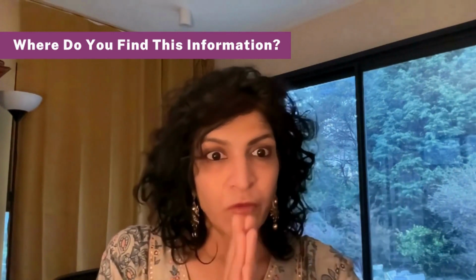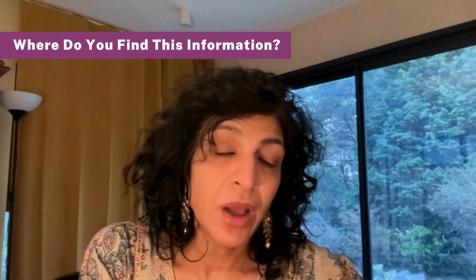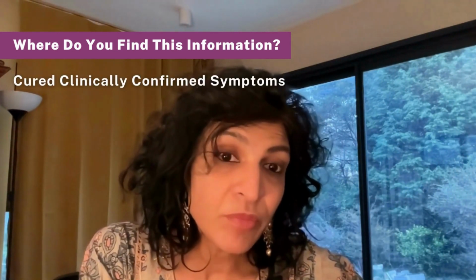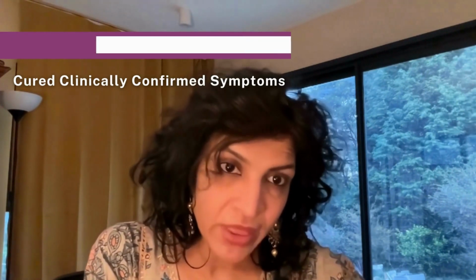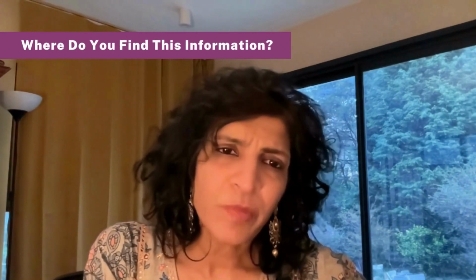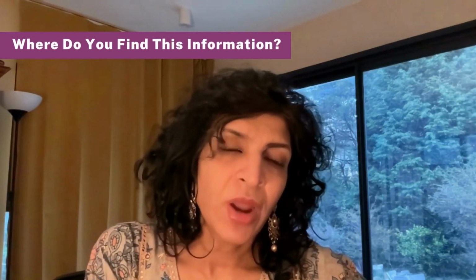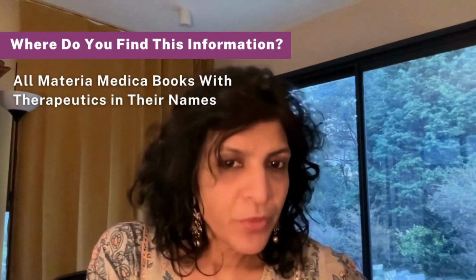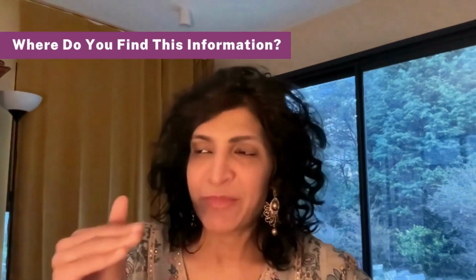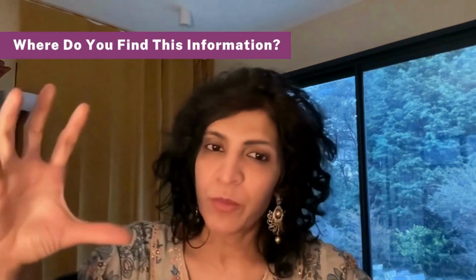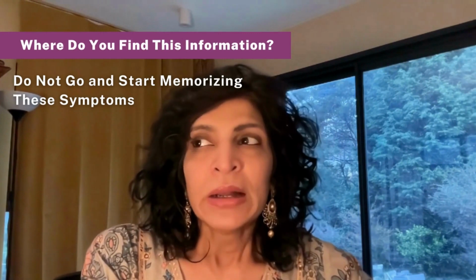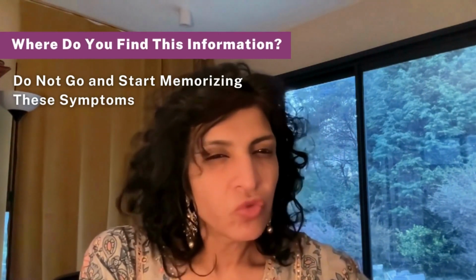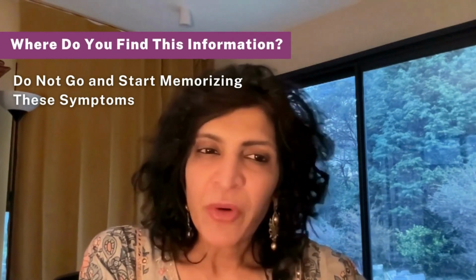Where do you find this information? You find it from the clinically confirmed symptoms which have been resolved at that level using these potencies. So all our proving books basically have this information, and all books with therapeutics in their names, or regional books or specific books on specific regions which have Calc Carb in it, you will find the information in those books. Now, the idea is not to really go and start memorizing these symptoms.